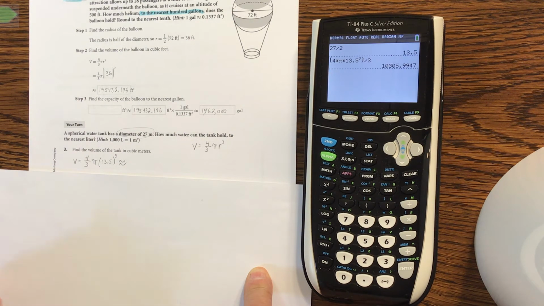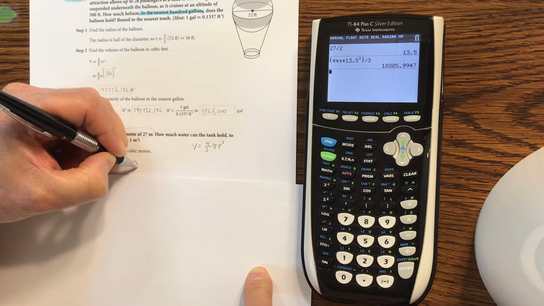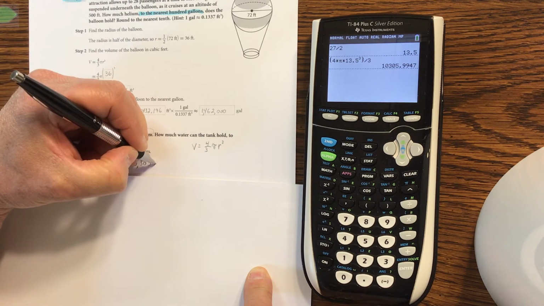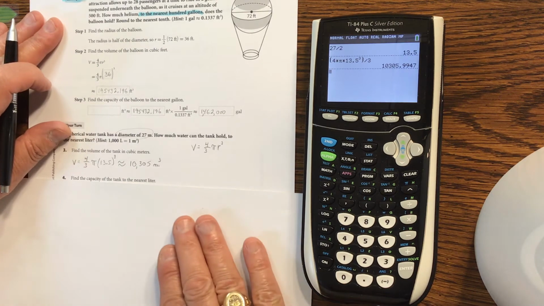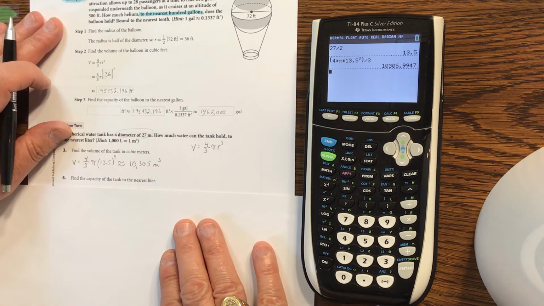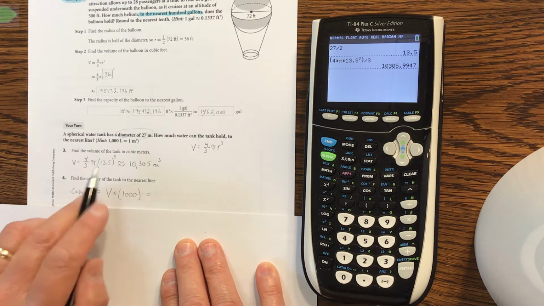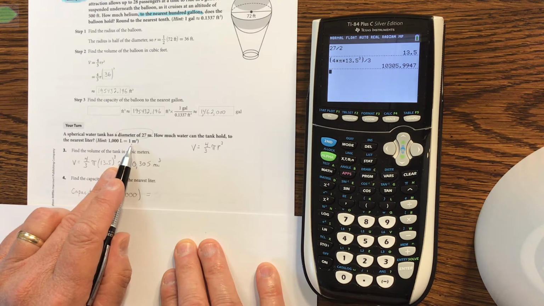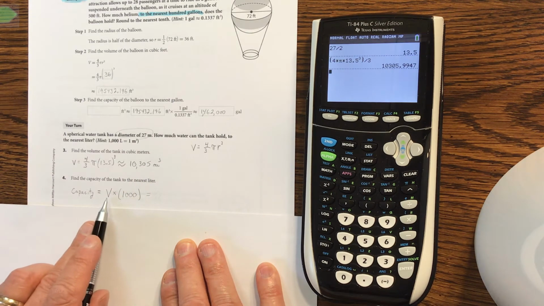10,305.97. And what I'm going to do is I'm just going to put that to the nearest cubic meter. So that is 10,305. In this case, we have to use our units of a cubic meter. Now the next question is, how do you find the capacity of this tank to the nearest liter? Well, we've already been told in the directions under the hint that we know that 1,000 liters is equivalent to 1 cubic meter. So we have 10,305 cubic meters. That's our volume.